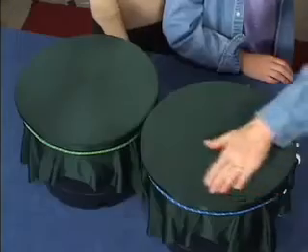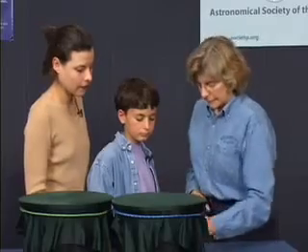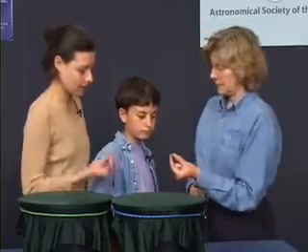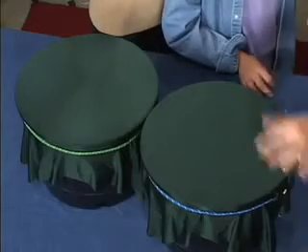Now, Einstein's concept that matter curves space around it also determines how objects move around massive objects like the moon around the Earth, or the Earth around the sun. Okay, let's see what that means, all right? All right, this is space. Now here's a planet. Here's a planet moving through space. Okay.